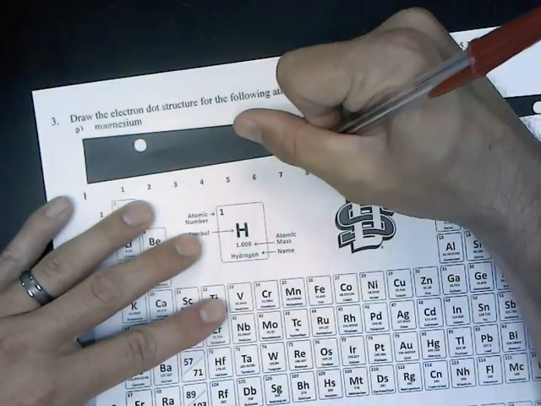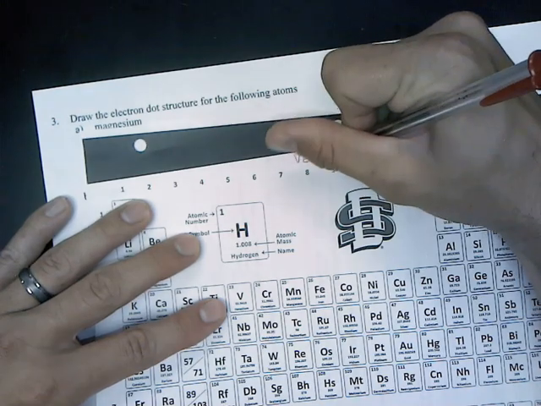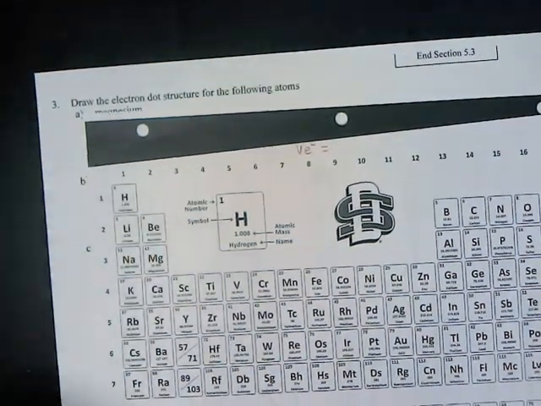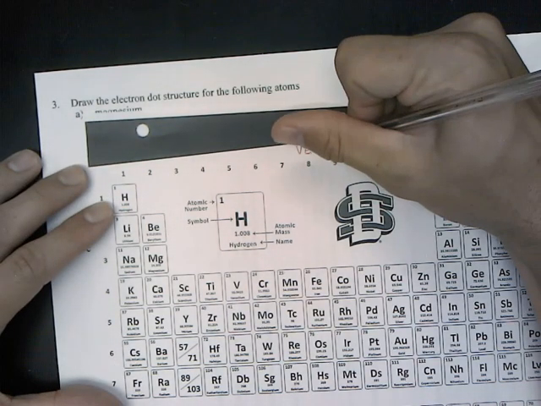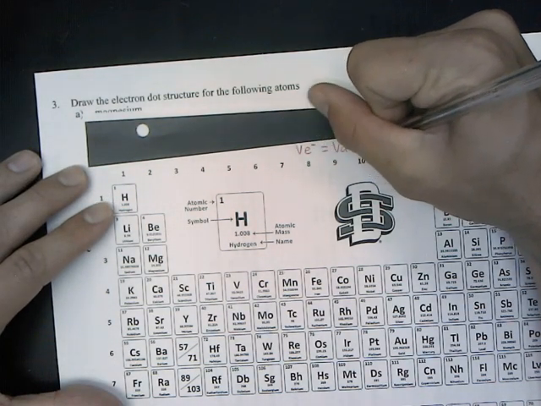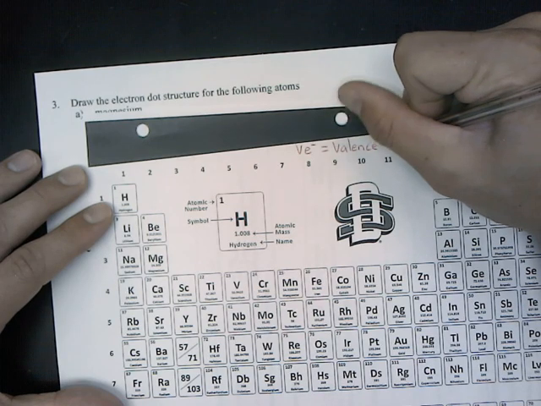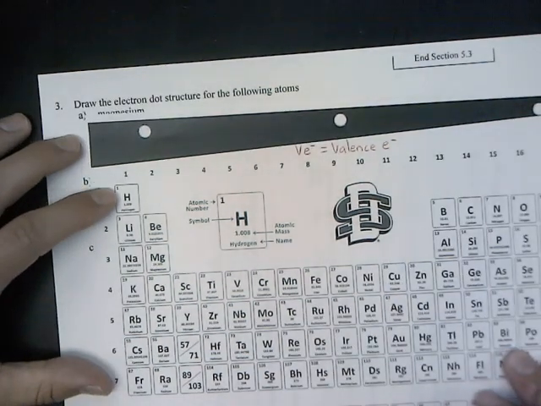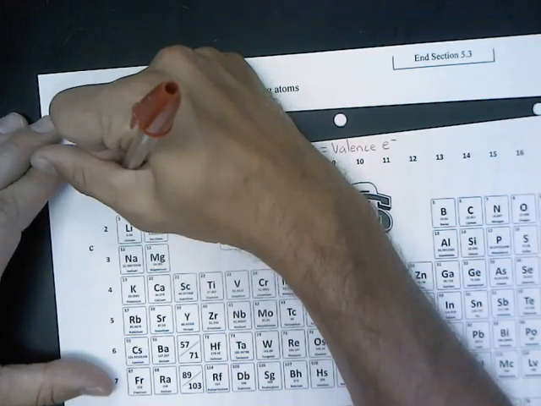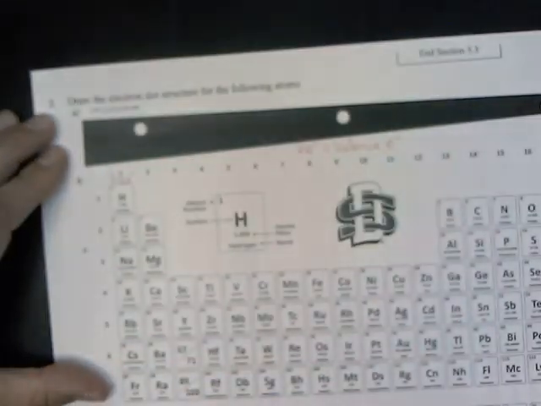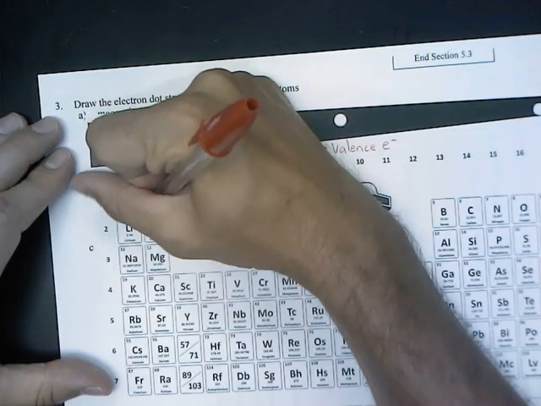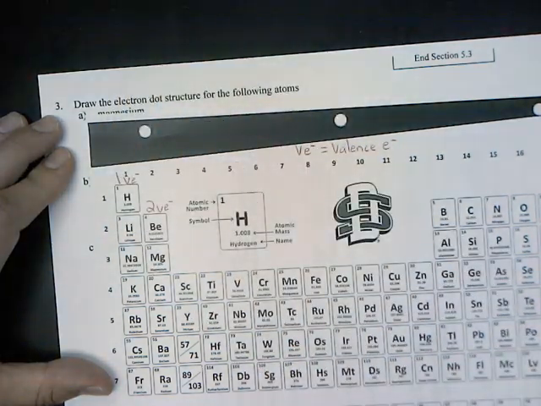Our VE, or VE to the minus here, represents our valence electrons. Group 1 has 1 valence electron. Group 2 has 2 valence electrons.